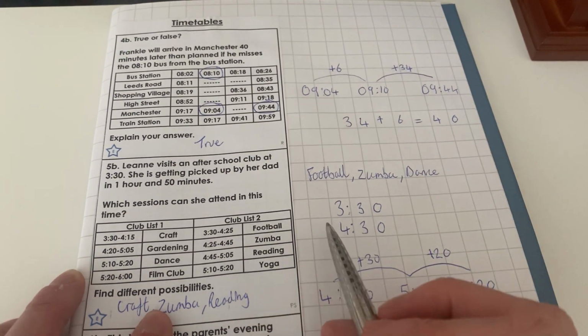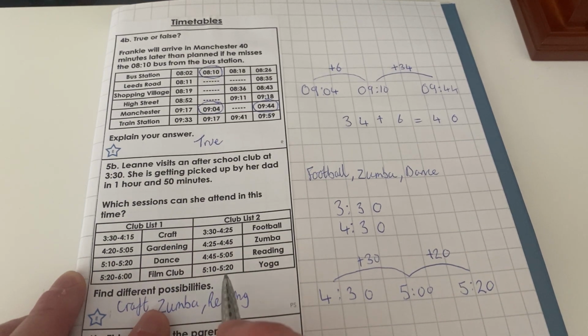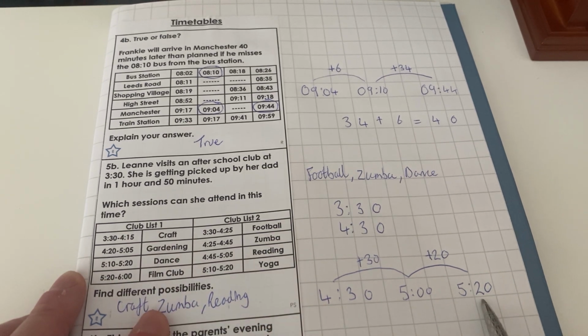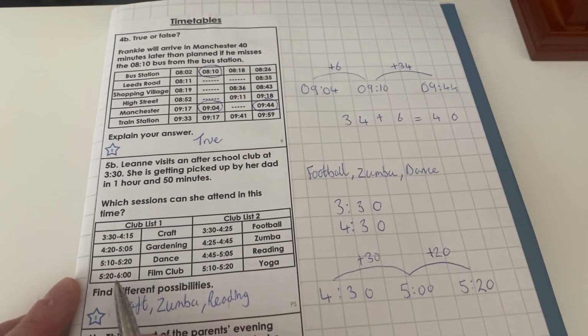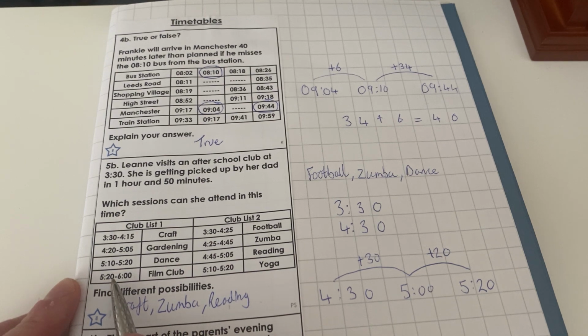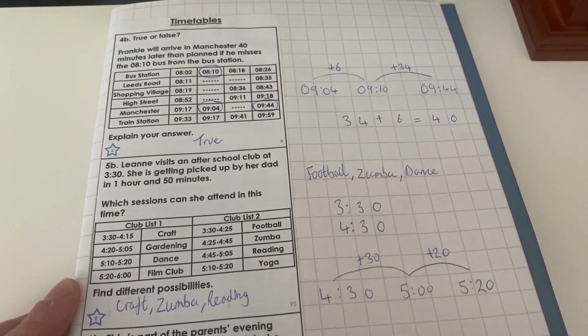And she couldn't do another club because no club starts at 5:20. Because it finishes at 5:20, she gets picked up at 5:20, so she can't do any more clubs. The only club that she could never do is film club because it starts at 5:20, which is the time she gets picked up. So there's two possibilities. There are some other possibilities, so when you do your question, make sure you try and find all the possibilities possible.